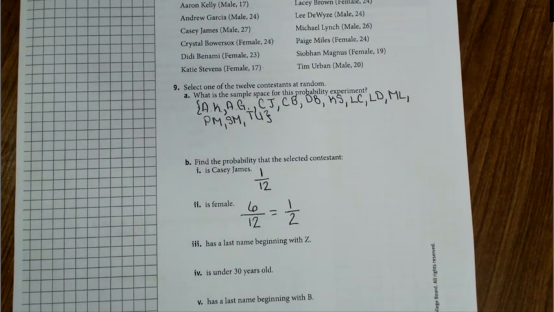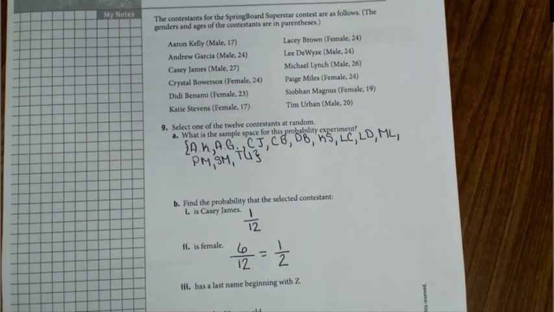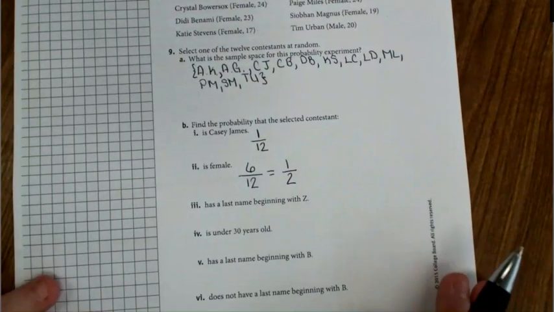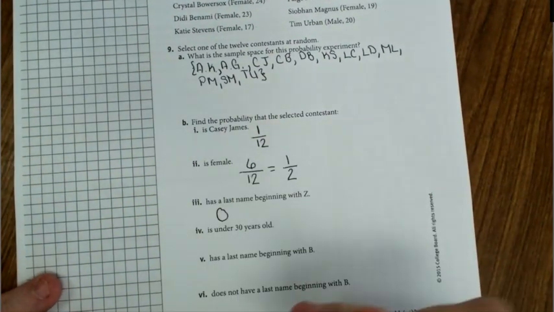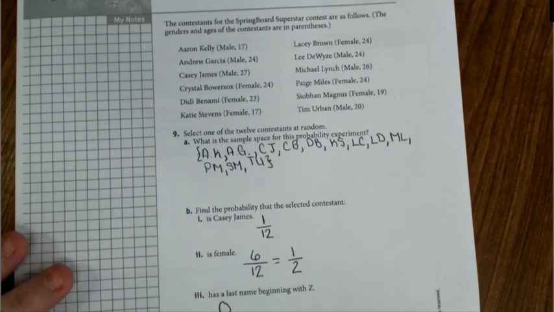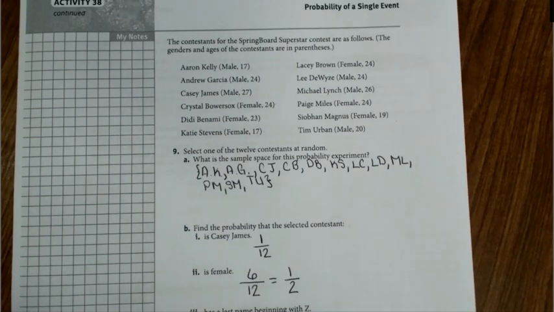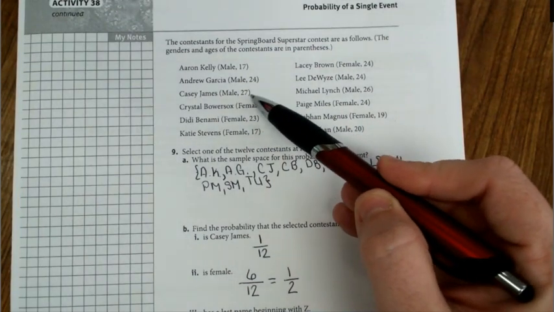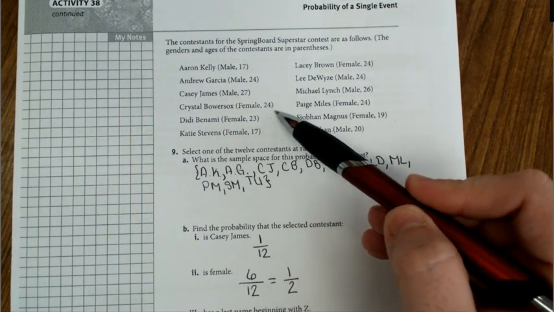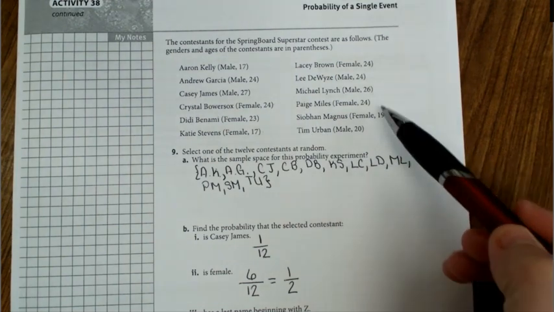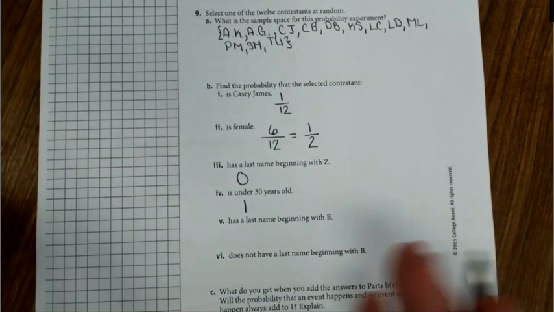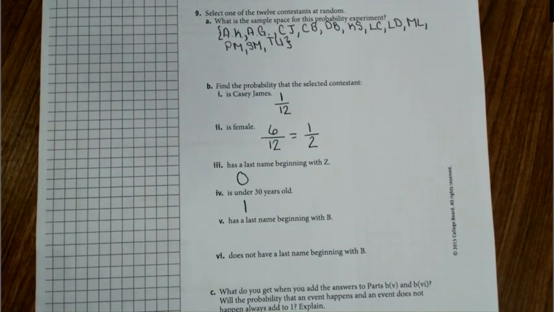Has a last name beginning with Z. No Z's. So this would be 0 out of 12, or 0. Under the age of 30. So we're looking for how many people are under the age of 30. Well, age of 30 or less, age of 30 or less, age of 30 or less. Looks like all of them are under the age of 30. So that has a 1. The probability is 1 because every person that we select, all of them are under the age of 30.